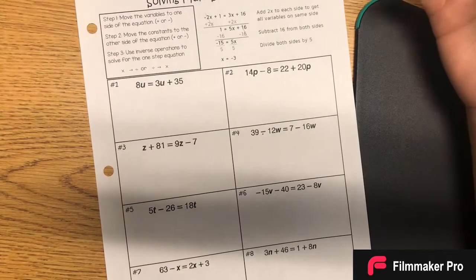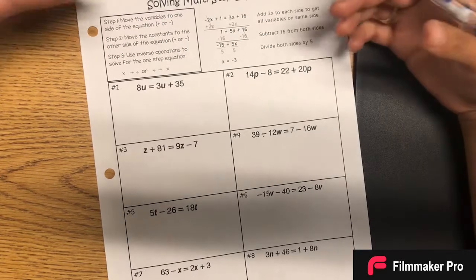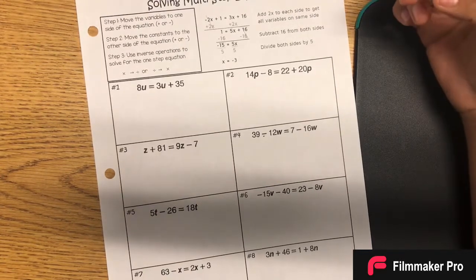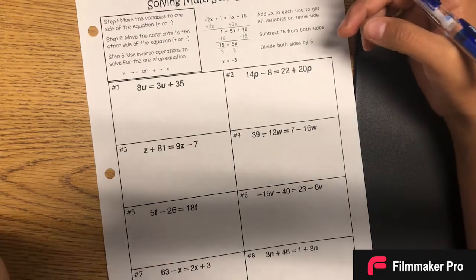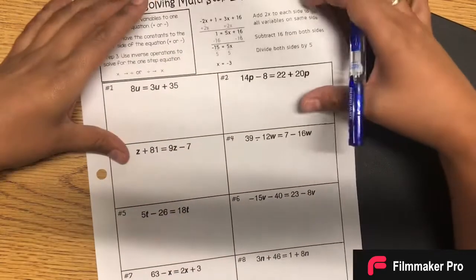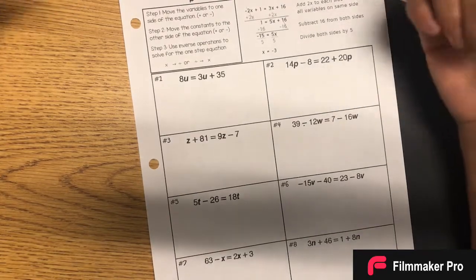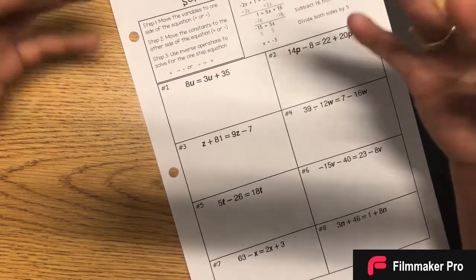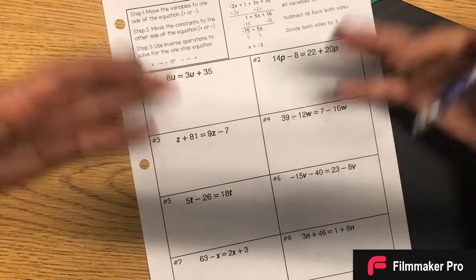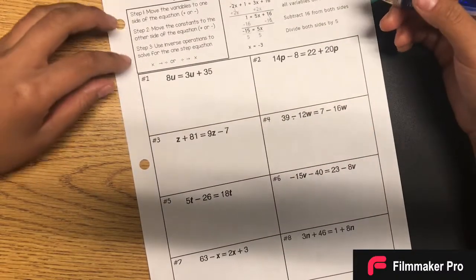Okay, so yesterday we practiced solving multi-step equations. It was the first time we had seen them because in 8th grade it's really multi-step and not 1 and 2 step. So multi-step means there's more than 2 steps. Well, really all we've covered is 3 steps. So there's only 3 steps in every equation that you're going to see again today, okay?